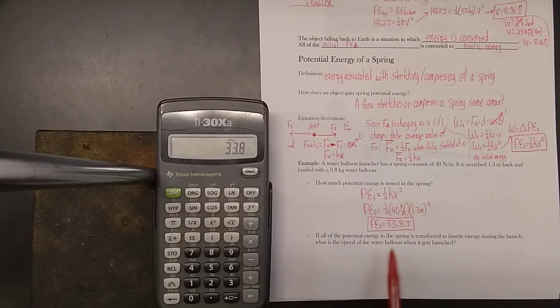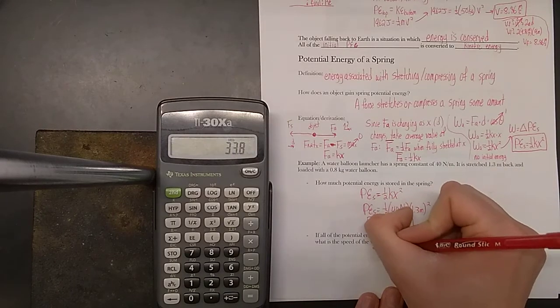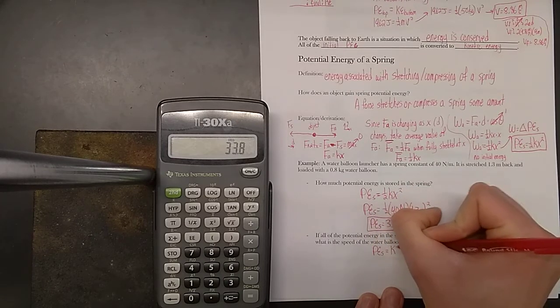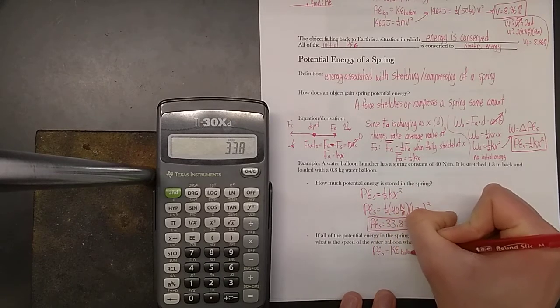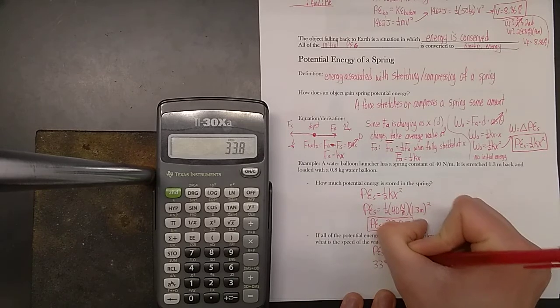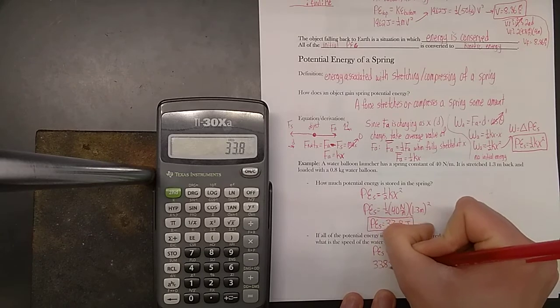If all of the potential energy in the spring is transferred to kinetic energy of the balloon during the launch, what is the speed of the water balloon when it gets launched? This is another conservation example. The potential energy of the spring equals the kinetic energy of the balloon. Remember, we know what the elastic potential energy of the spring is, 33.8 joules.